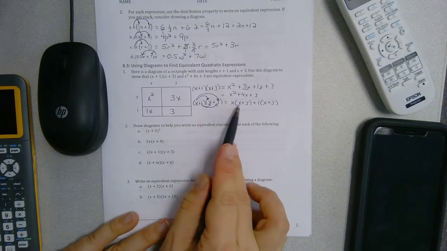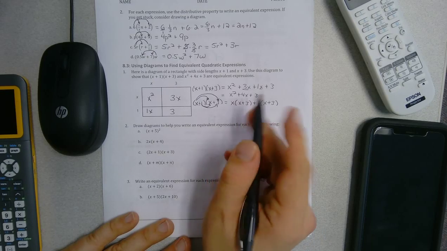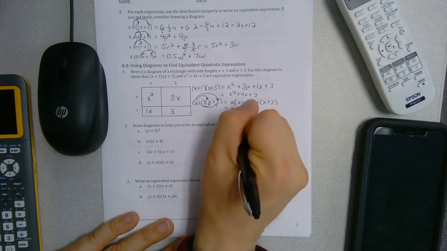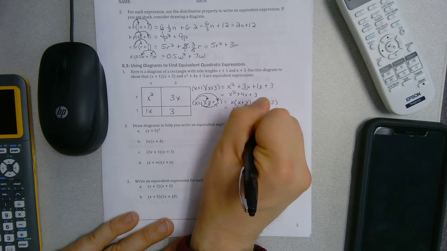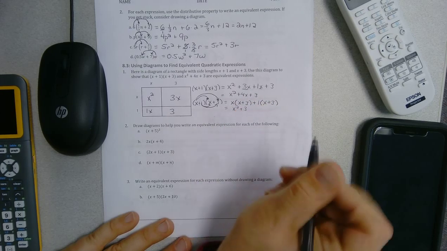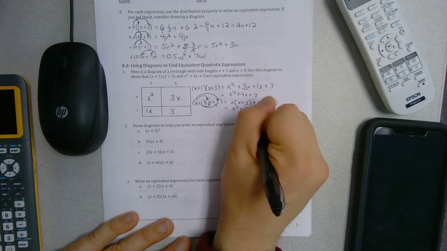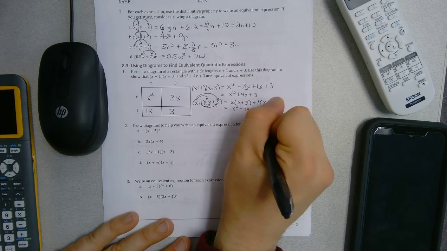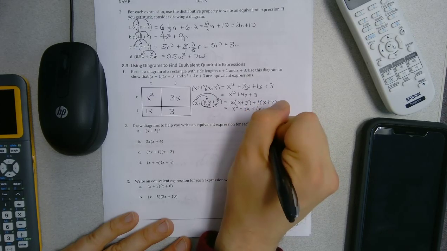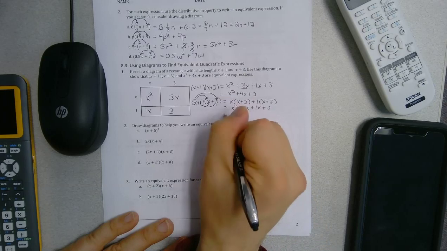Then what I can do is multiply or distribute those things directly. So x times x makes x squared. X times 3, I add 3x. Then adding here, 1 times x, I add 1x. And then 1 times 3, I add 3.